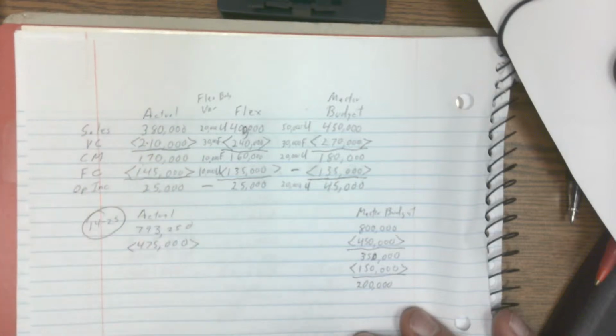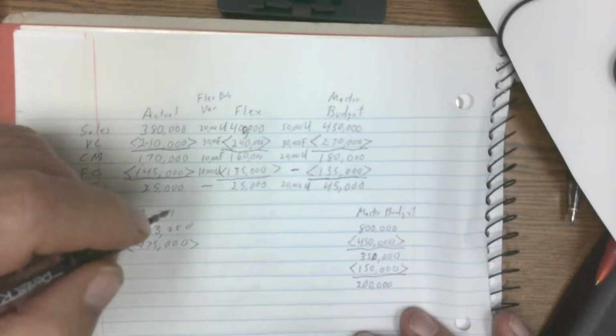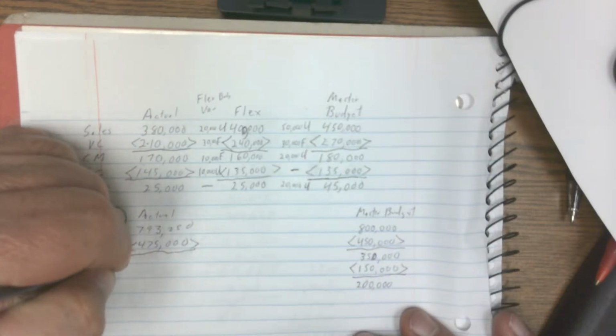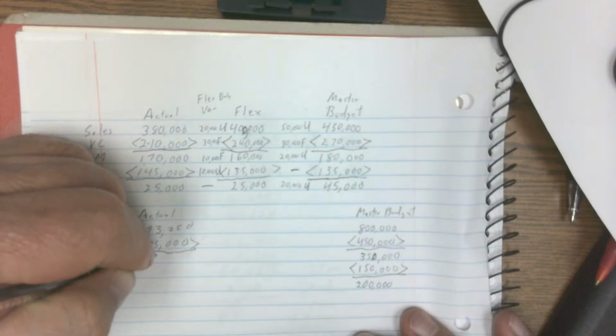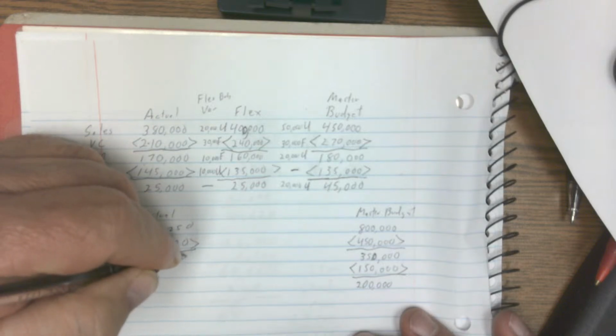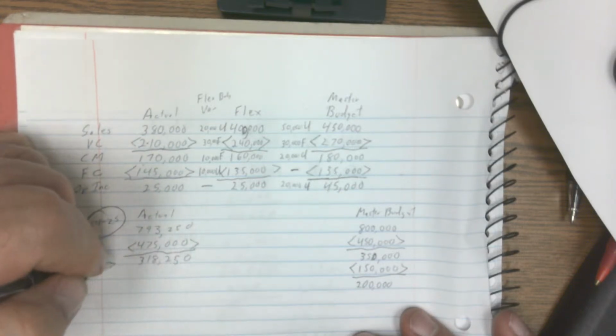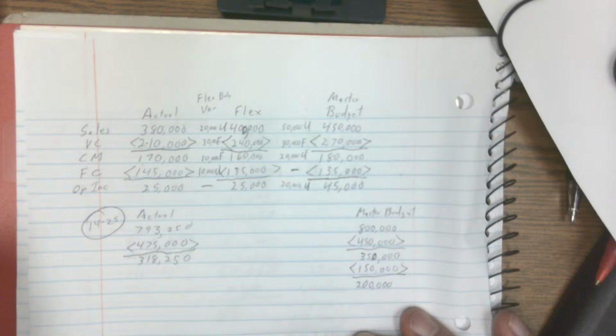And so that will give us 318,250 in contribution margin.